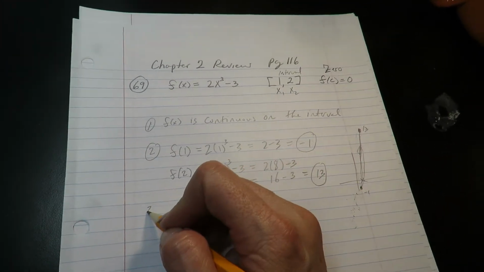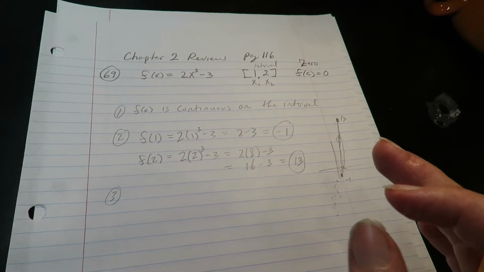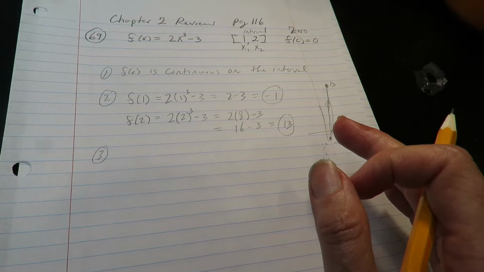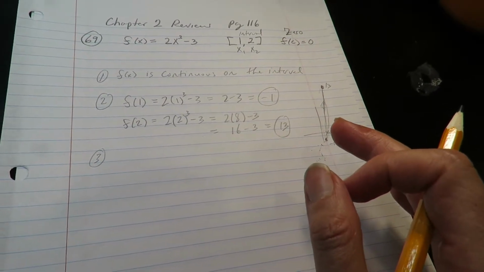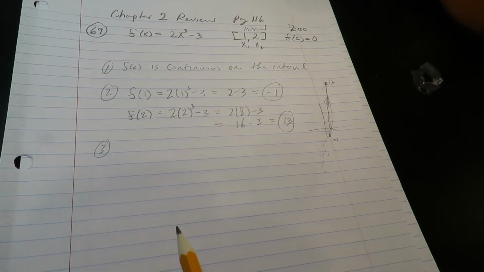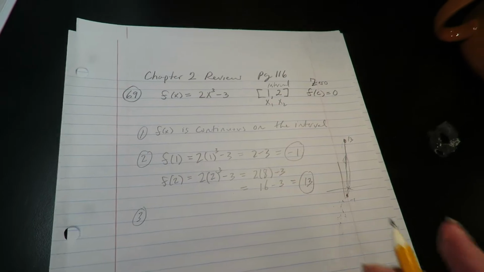So for part 3, I don't care if you write it fancy or not. What I'm looking for, what you're going to get points on, is that you're invoking the intermediate value theorem to guarantee that you have a 0. I have to see the word intermediate value theorem, okay? That's the key thing I'm looking for.